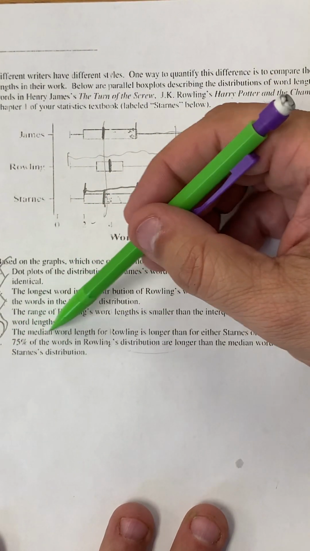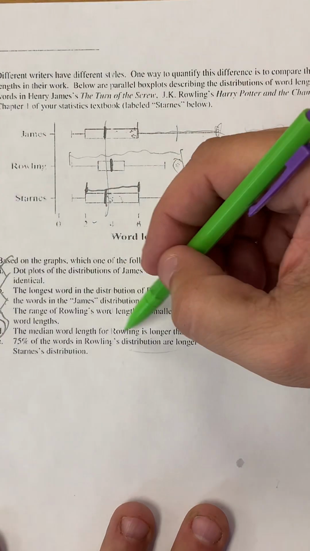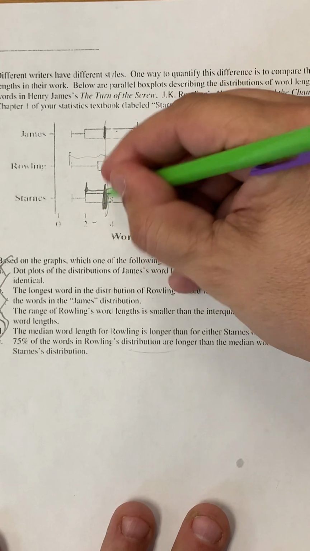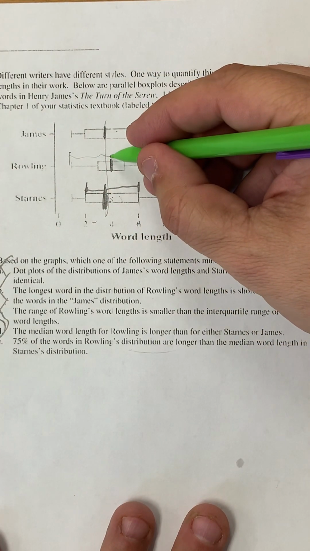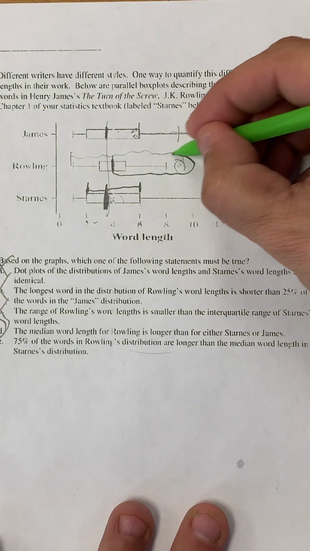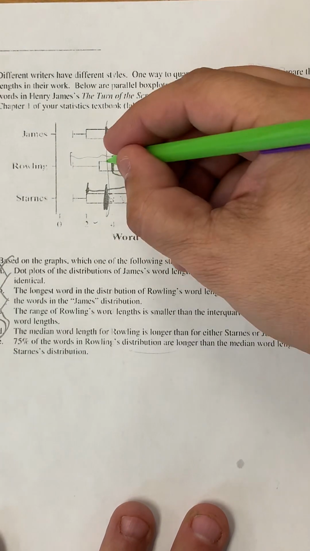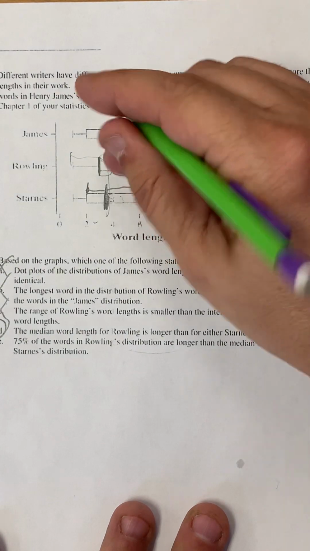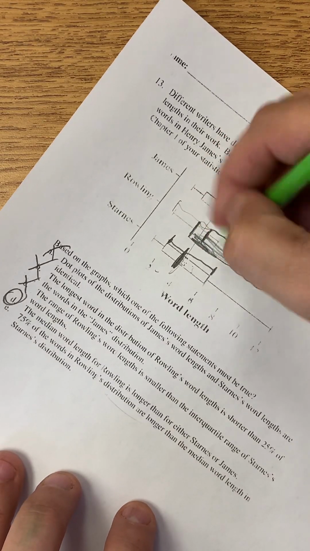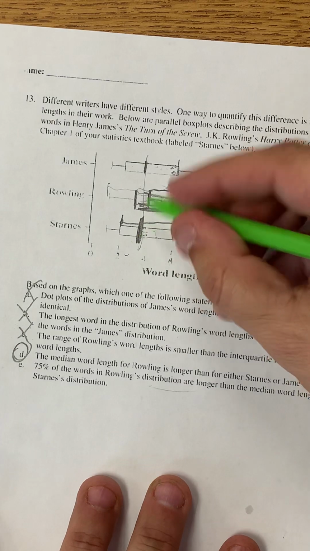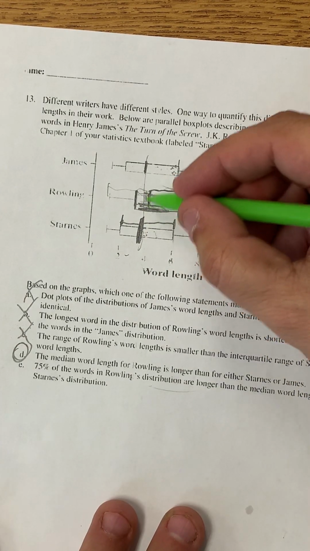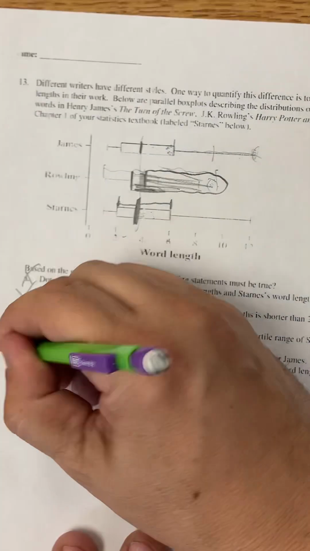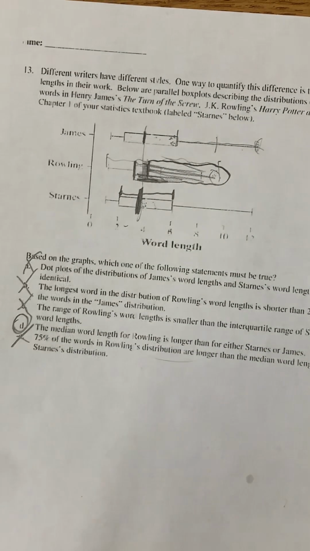What the heck? 75% of the words of Rawlings' distribution are longer than the median of Starnes. So here's the median of Starnes. Okay, now Rawlings, it's close. I know that 50% are larger. Okay, and then in this one, I would need all of this box, this entire thing, to be shifted over larger than here. Now again, they might actually be all larger. That is possible, but we do not know that for fact, but we do know D is true for fact.